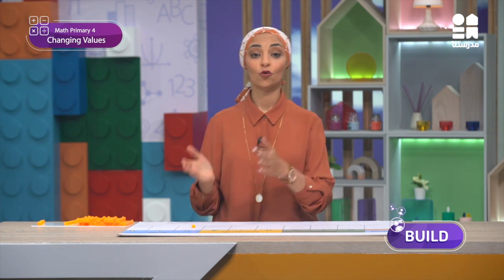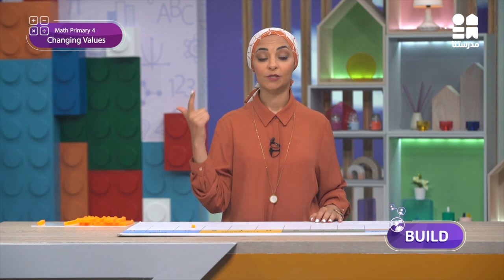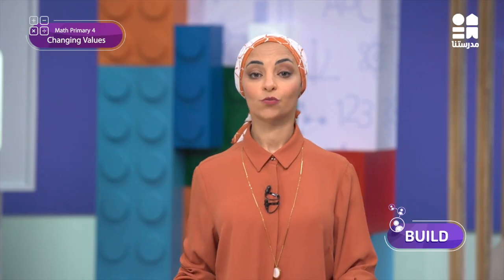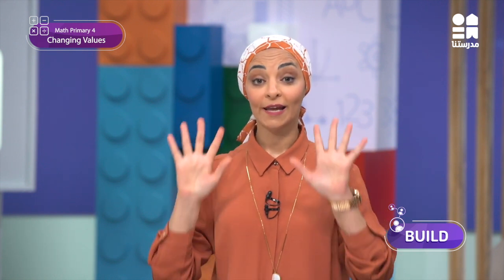And when 10 is moved to the left one space, it is increased by what? By 10 times. Meaning 10 times 10. What does 10 times 10 mean? It means 10 repeated 10 times gives me 100. Also, now you notice the pattern of moving to the left, right? And we made sure that as we move to the left in the place value chart, we multiply by what? Yes, moving to the left side means I multiply by 10.